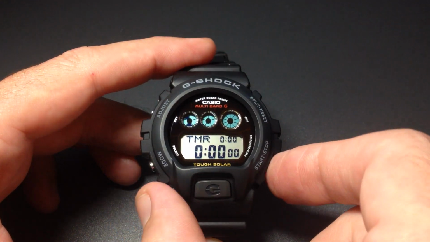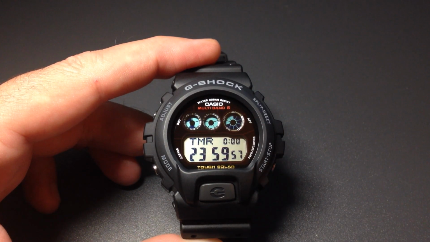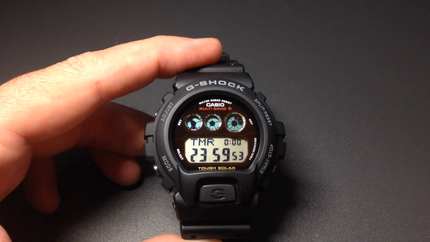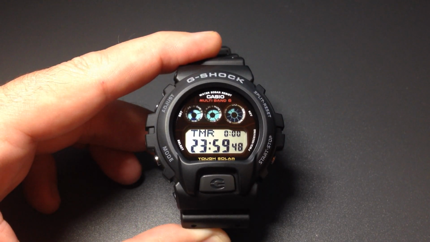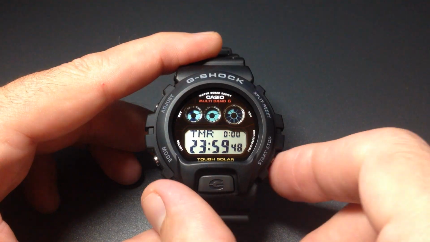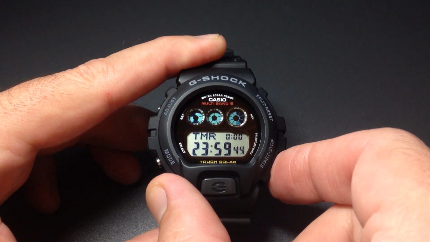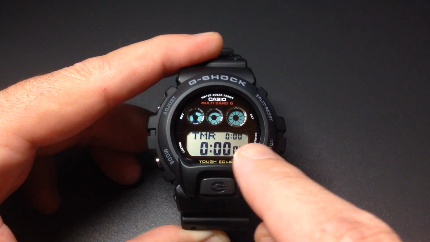If you simply want to start the countdown timer, you can press the start button. It's the bottom right button here. You'll notice that my countdown timer has begun, and you'll notice that sub dial is now going backwards like I mentioned before. You can press the start and stop button to stop or pause your countdown timer. If you want to resume, press start and stop again. While it is stopped, if you press the split reset button, it will reset back to the start time.